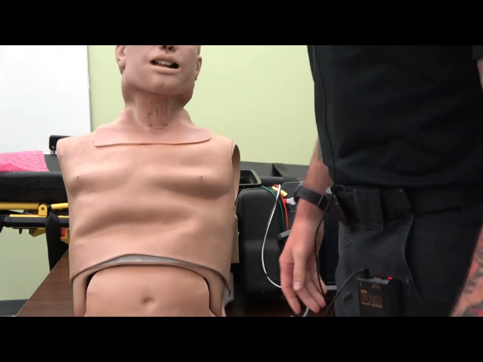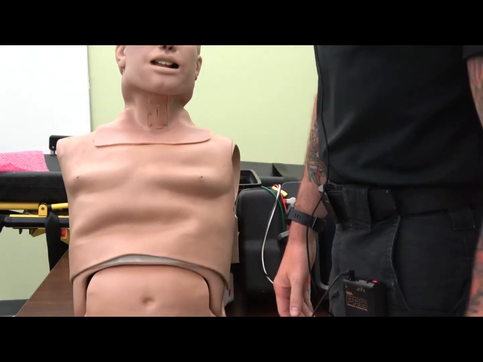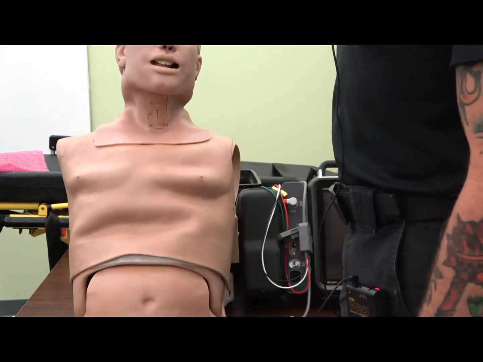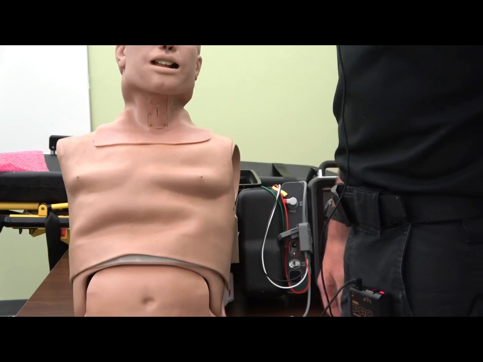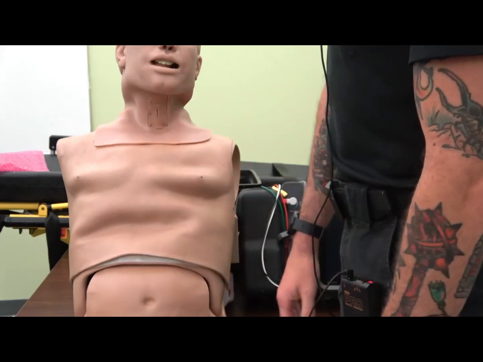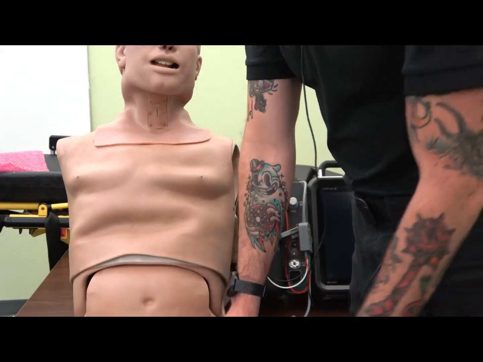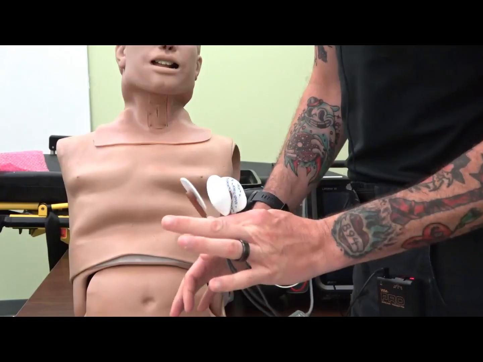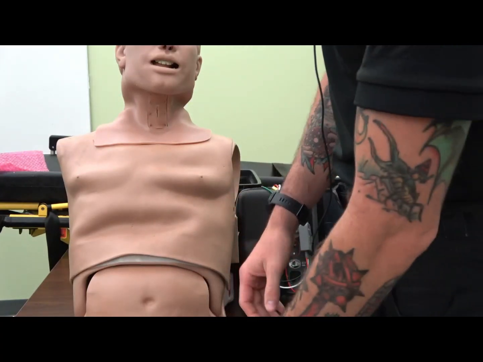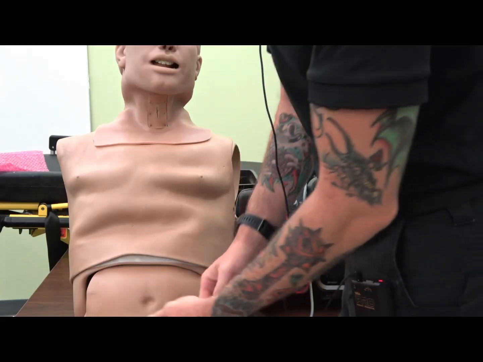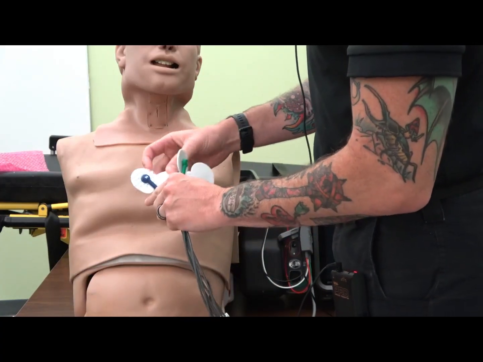Now we're going to talk about applying the 15 lead. Due to the mannequin that I have, it doesn't have limbs, so I'm going to omit the limb leads, but those go on the limbs, not the torso or abdomen. So we're going to be dealing with the V leads as well as the extra 3 leads for our 15 or expanded 12 lead. So let's start with V1.